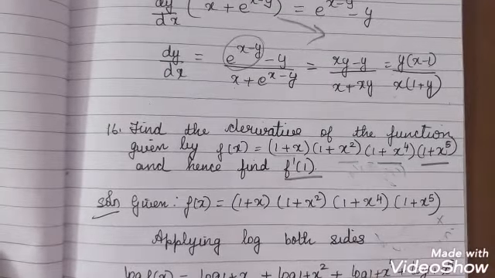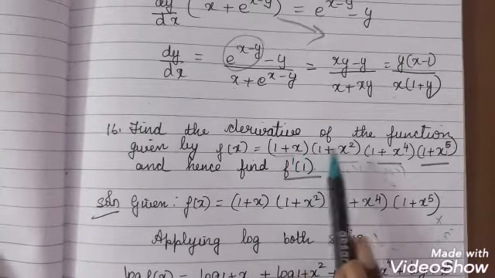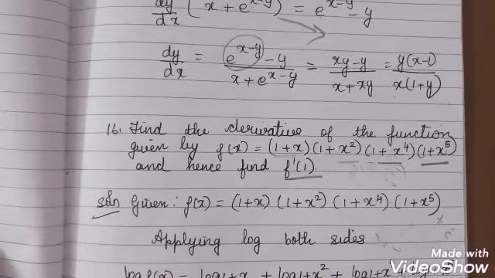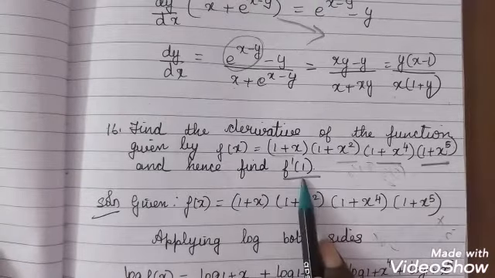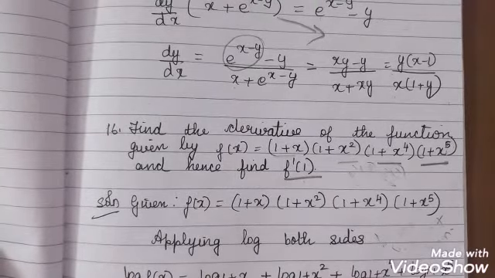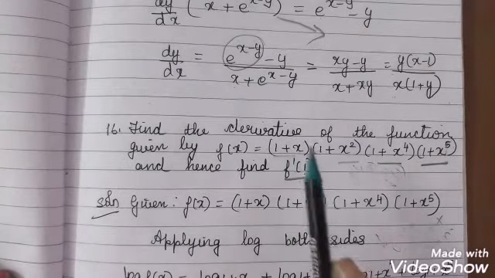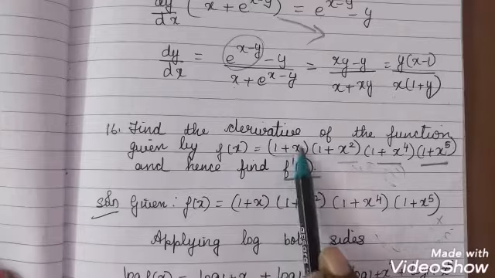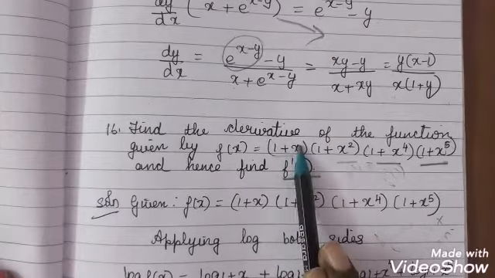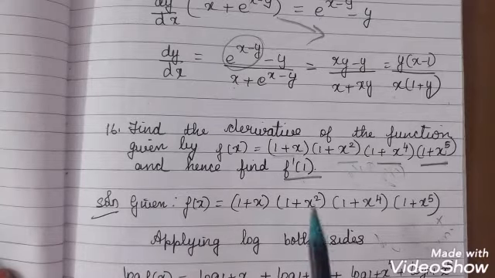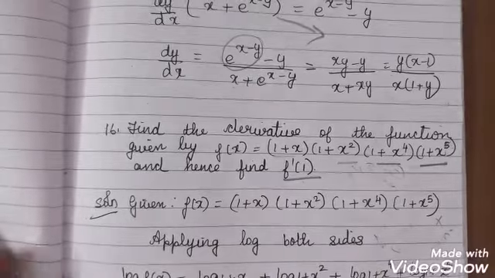There are two ways of doing it. One is you can multiply these polynomials here. You will get a polynomial, you can differentiate it, substitute x is equal to 1 and then get the answer. That is one way of doing it. Another way of doing it is, I'll have to apply log both sides, then differentiate it with respect to x, and then substitute your x is equal to 1. So, I am going to do it by the second method here.